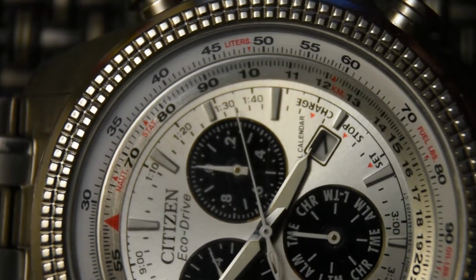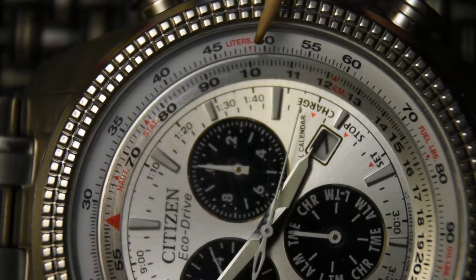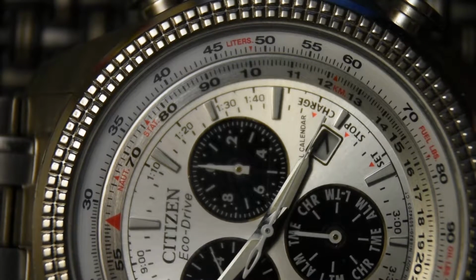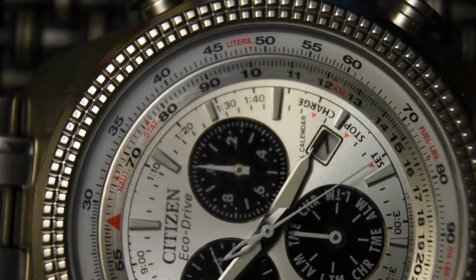And pay attention to the mark over here. It says the word liters, but the red mark is right over here against 10. So now we want to find out how many gallons will there be in 10 liters.